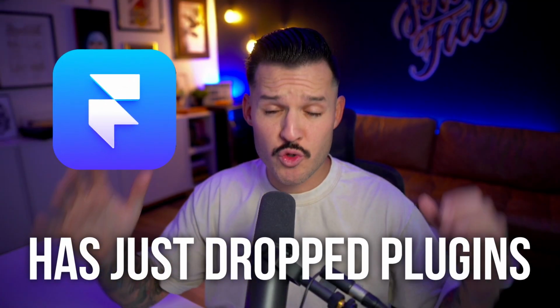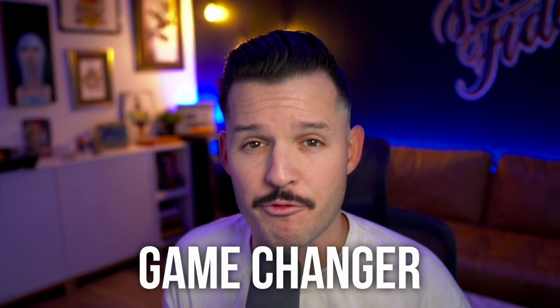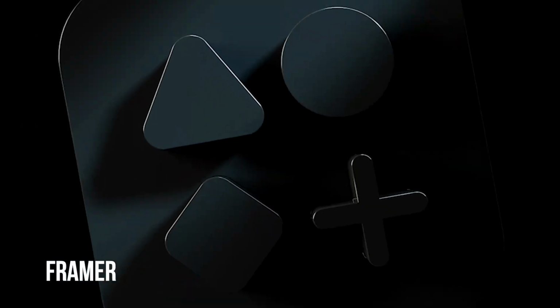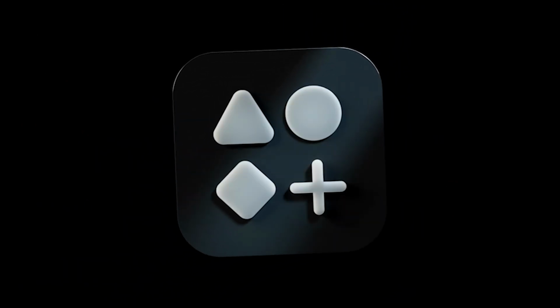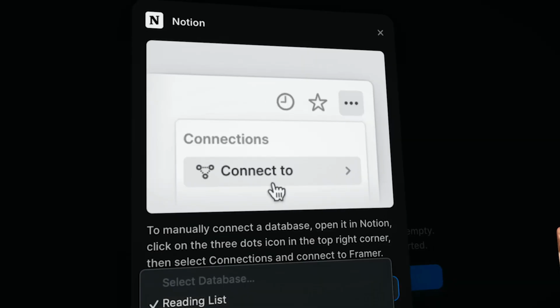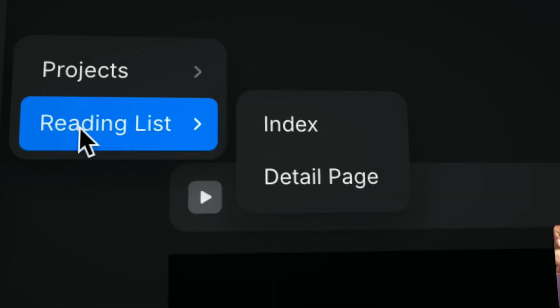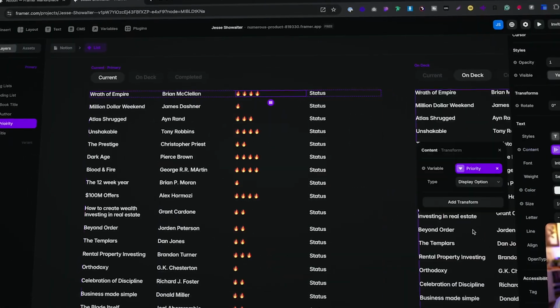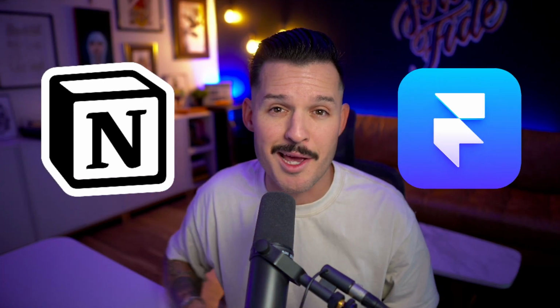Framer has just dropped plugins, and they are an absolute game changer if you are building Framer websites. There are so many cool plugins already available and so many more on the way, but I've already found my favorite plugin of all time, and that's the Notion plugin. In this video, I'm going to show you how to get set up with the Notion plugin, how to connect your Notion databases to your Framer websites, and do a full-blown demo so you can start using the power of Notion inside of Framer.